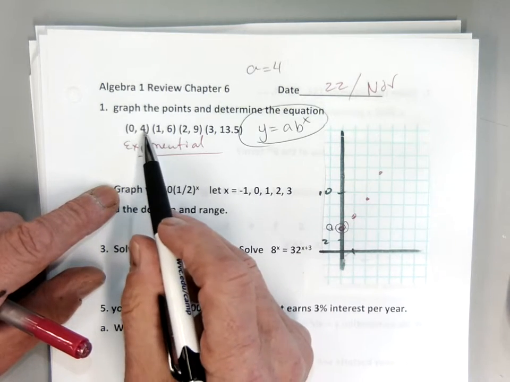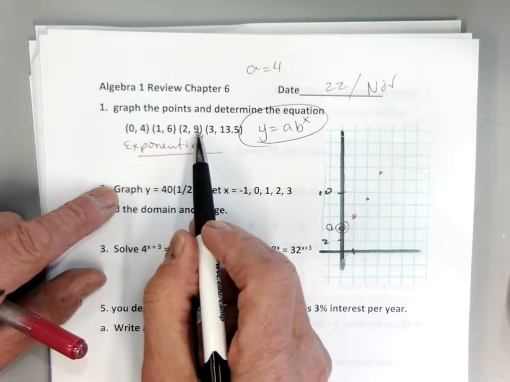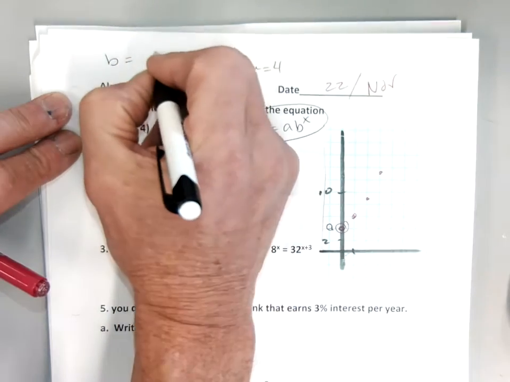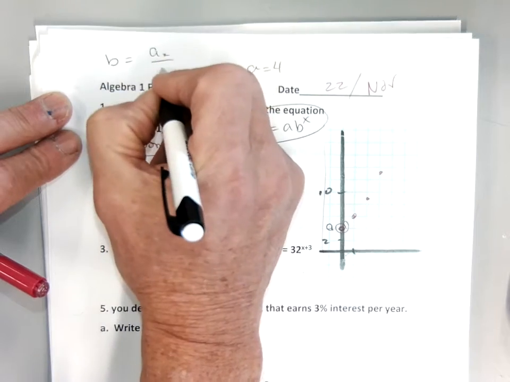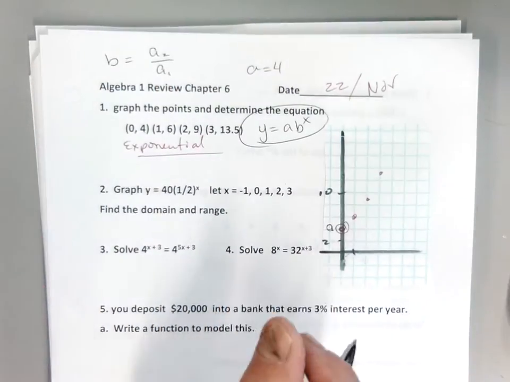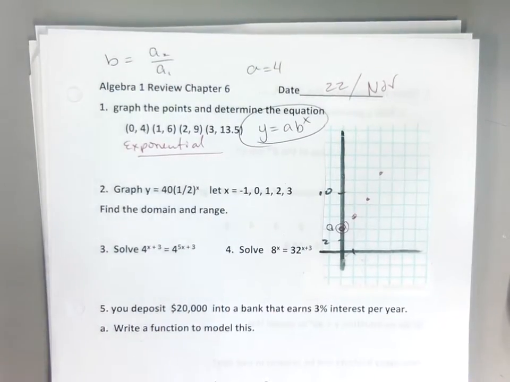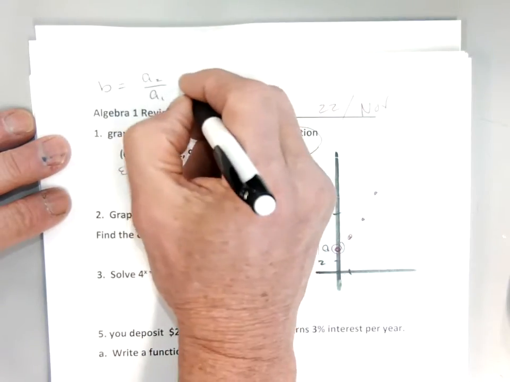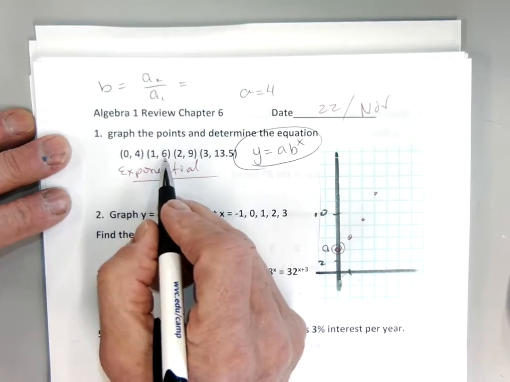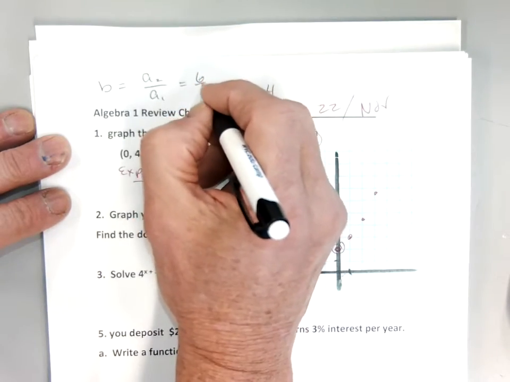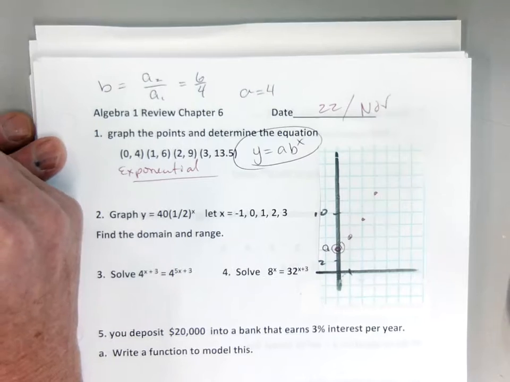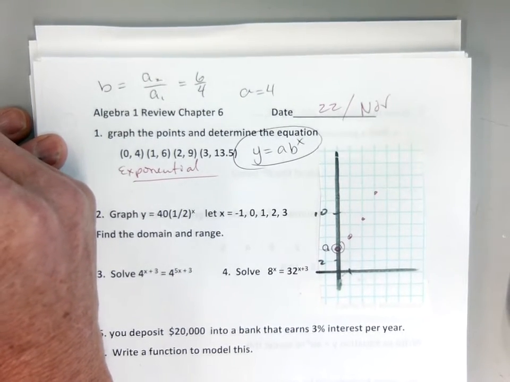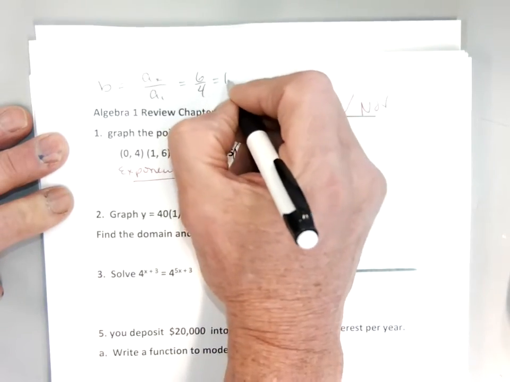And if you can't determine what's going on, again, I want to put this up here. One way to find the value of b is take the second one and divide it by the first one. That always works. If you can't find the value of b, take the second value and divide it by the first value. So I'm going to have 6 over 4, or 1.5. So it's growing by 50%, so it's growth, 1.5.